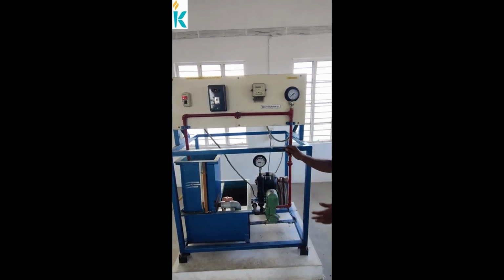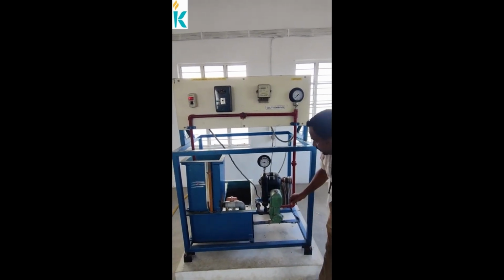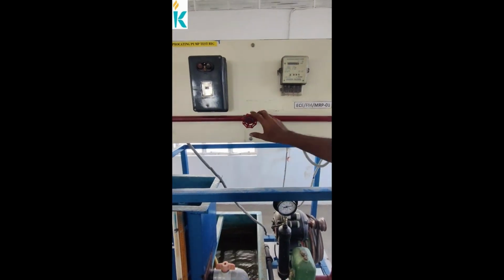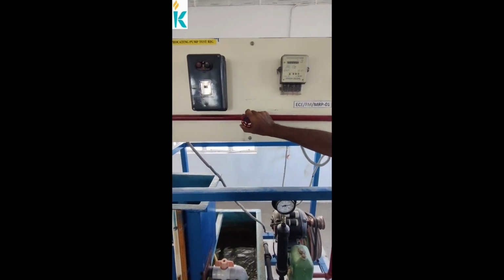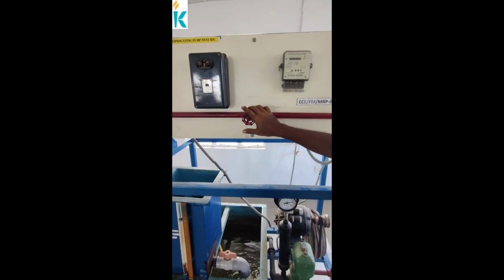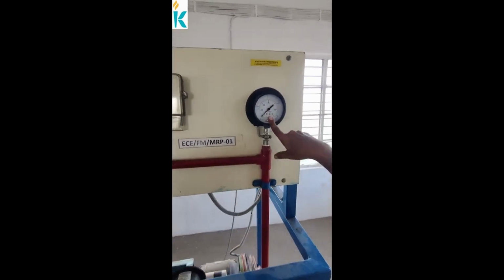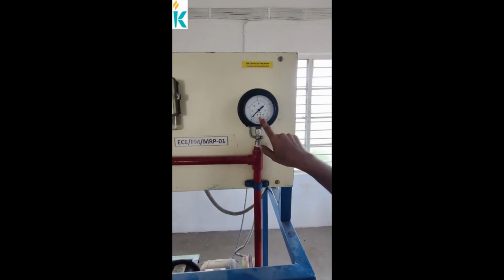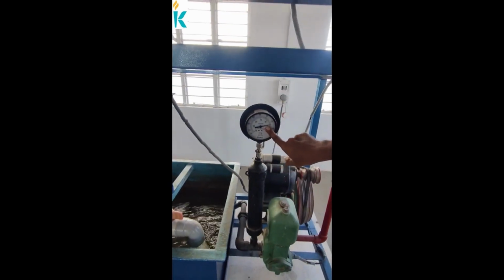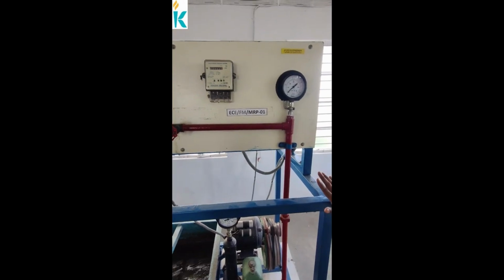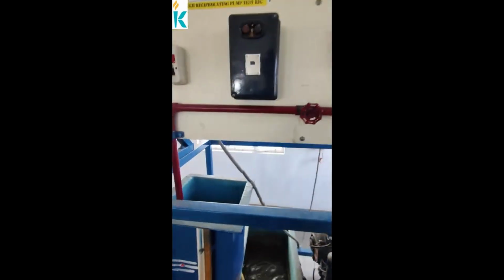Okay. After the machine is on, your outlet discharge is fully opened. At that time, measure the discharge pressure and then the suction pressure. You note it down. This is the first reading of the experiment.